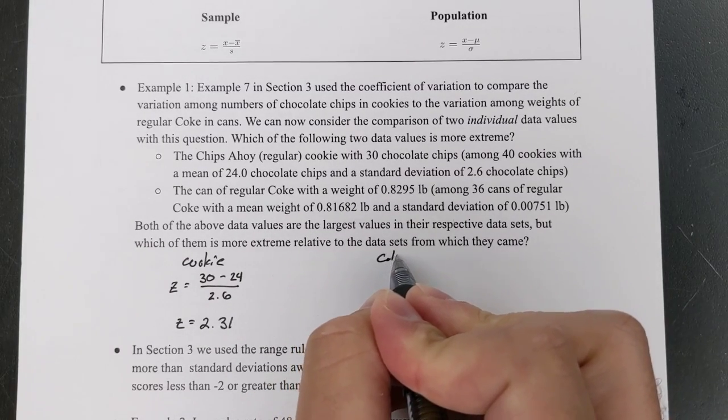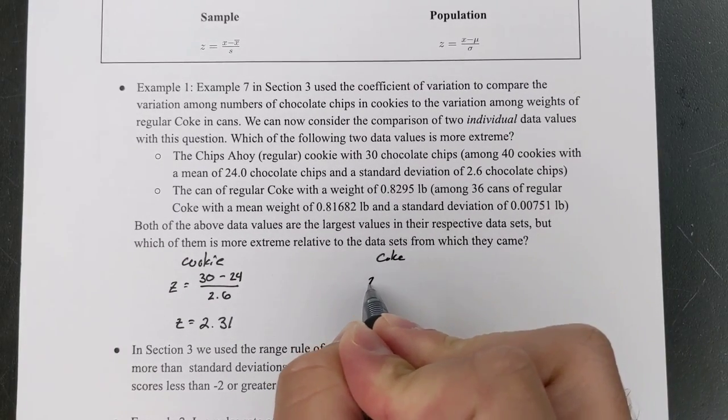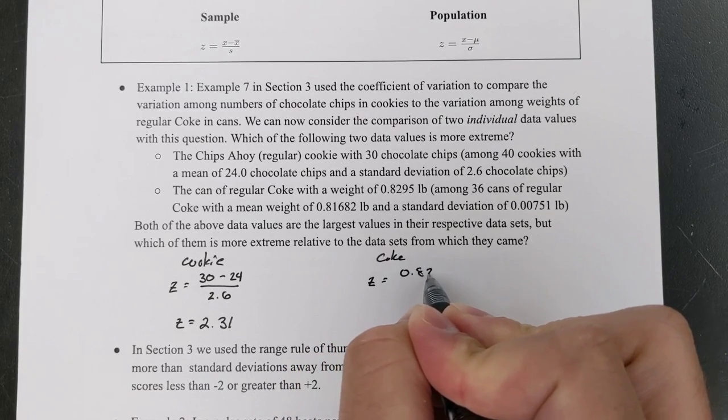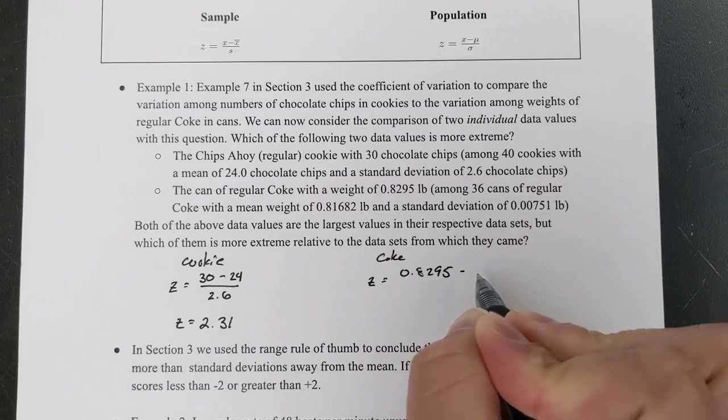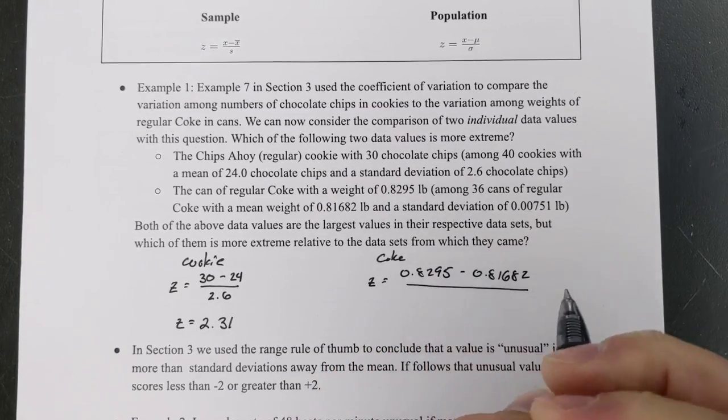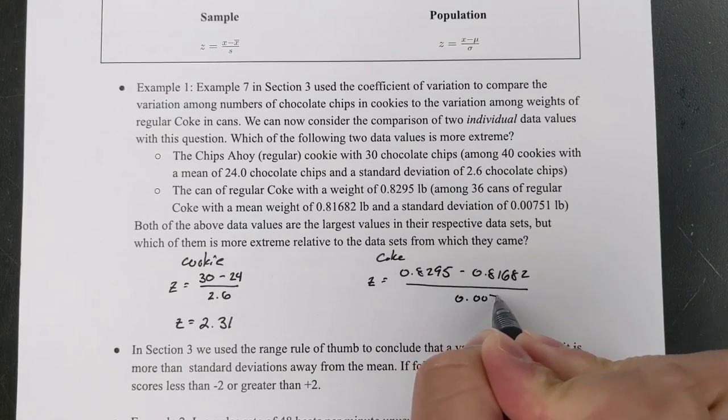For the Coke, similar setup: the can we're looking at is 0.8295, the average is 0.81682, and this is all over the standard deviation, 0.00751.